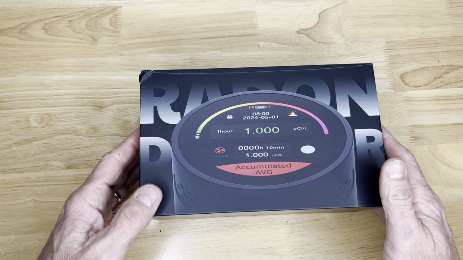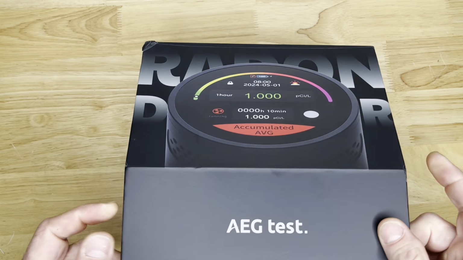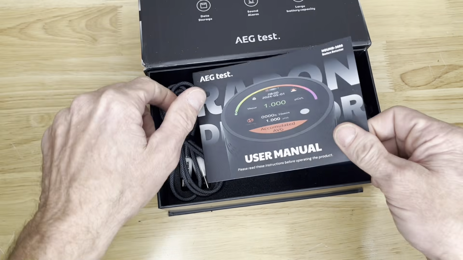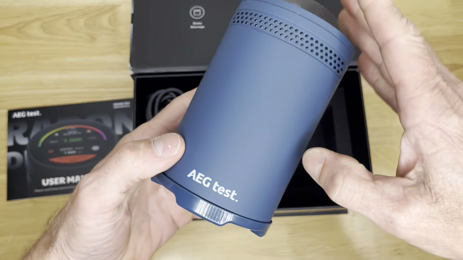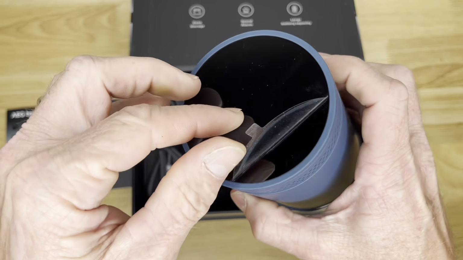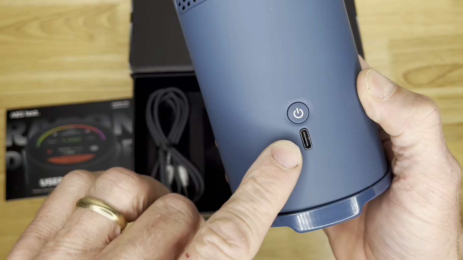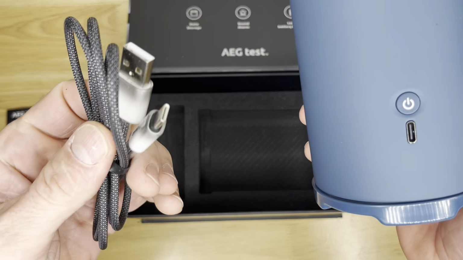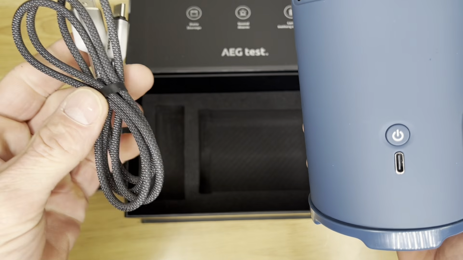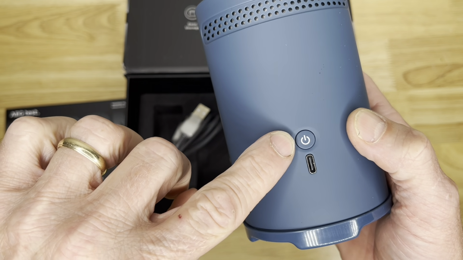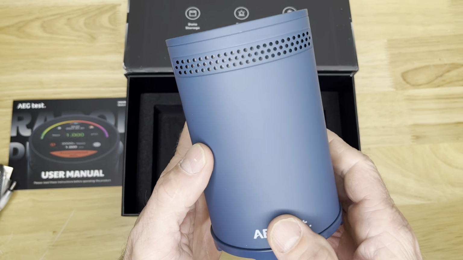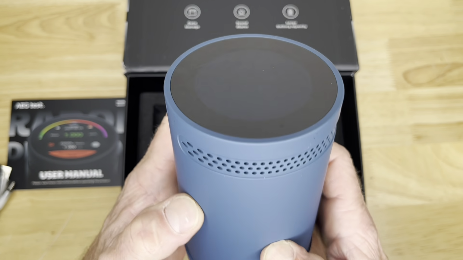Hey, check out this radon detector I have here. Comes with the user manual. Here's the detector itself. Go ahead and take that off of there so we can see the screen. It comes with the Type C and USB cord, connector. It goes right there, and there's our power button. And we'll go ahead and turn this thing on.